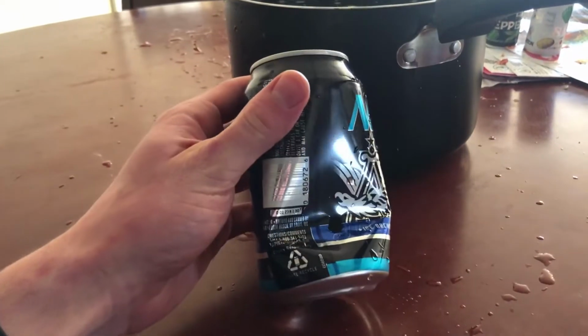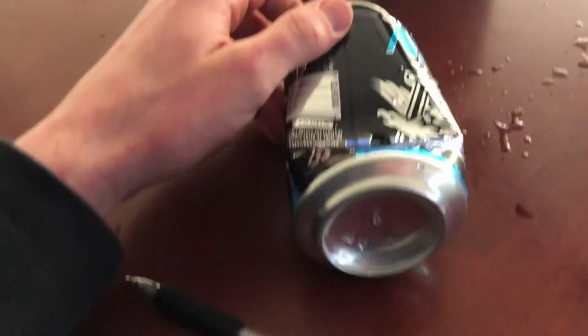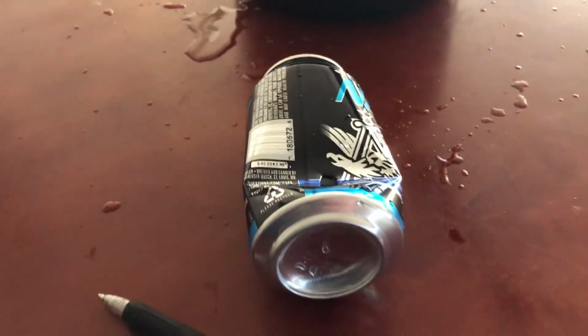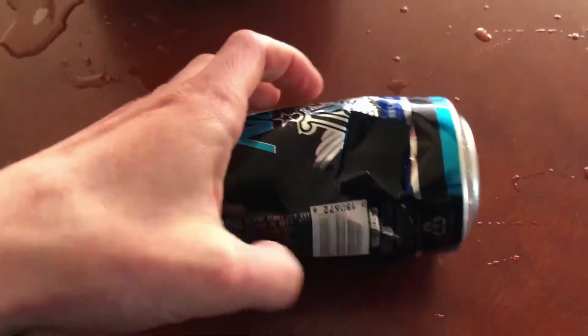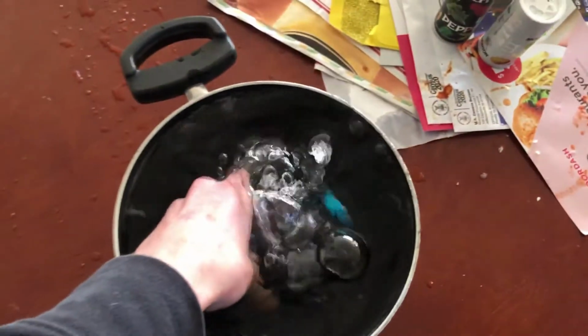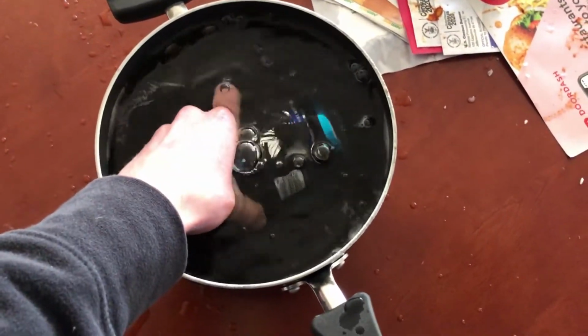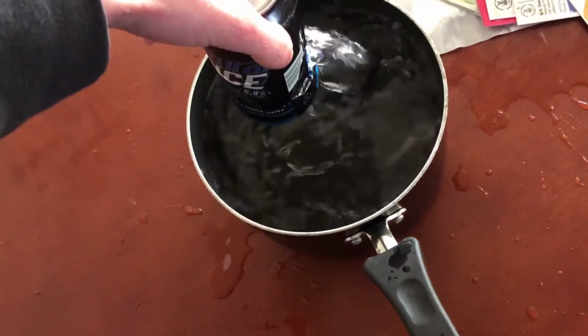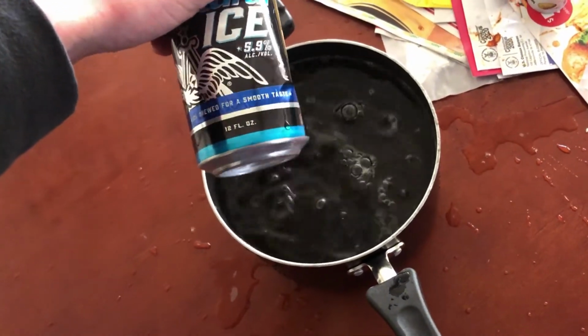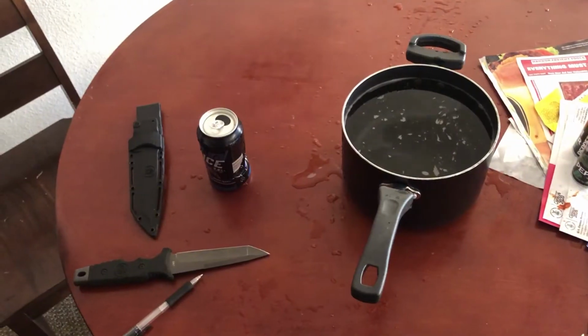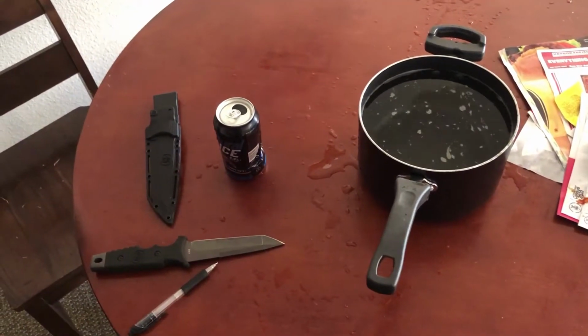Now that we tested that small hole, I'm going to need a tool to make it larger. Hopefully emptying this can didn't impair me too much. Now that we've made a bigger hole, let's test the flow rate. I'd say that was significantly faster. What a mess, in the name of science.